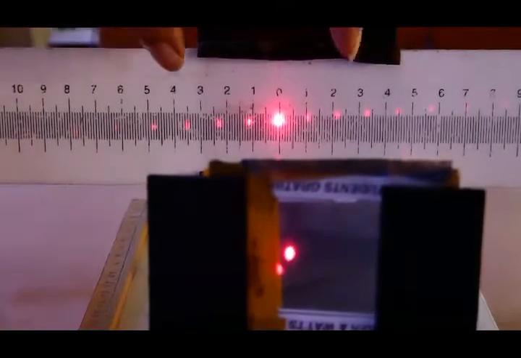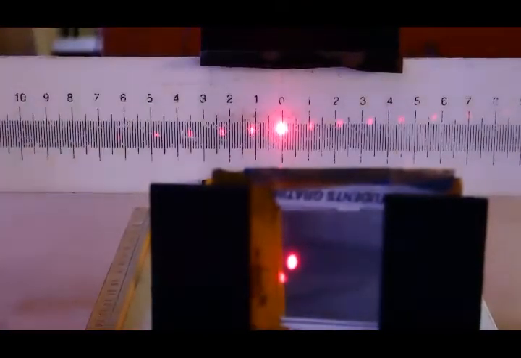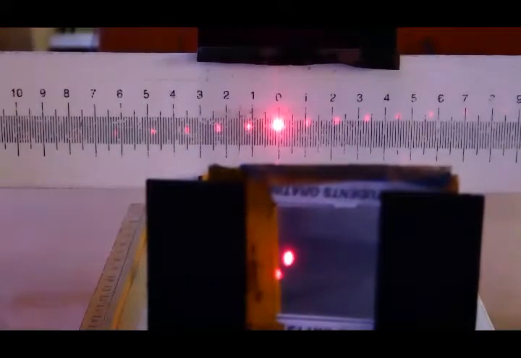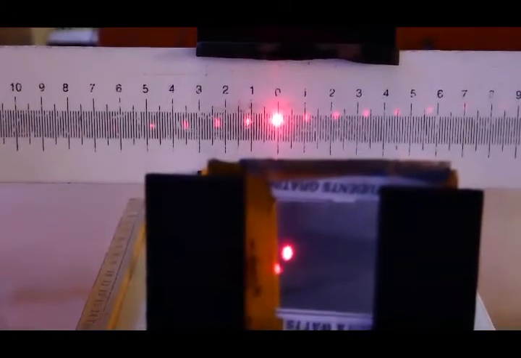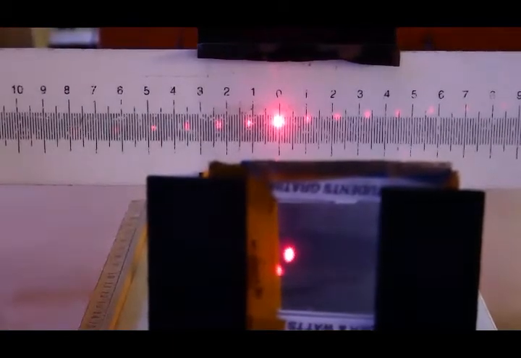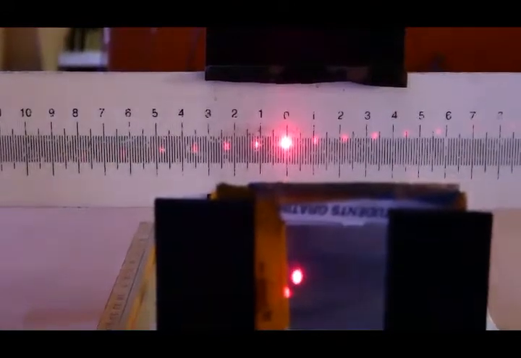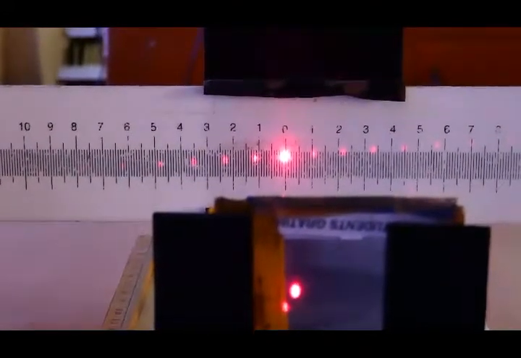Those distances have to be tabulated in the tabular column, which has been drawn in the manual. The lab manual will be given to you. In it, for this particular experiment, the aim, apparatus, formula, tabular column, all these things will be there. After measuring, the data has to be tabulated in the tabular column.